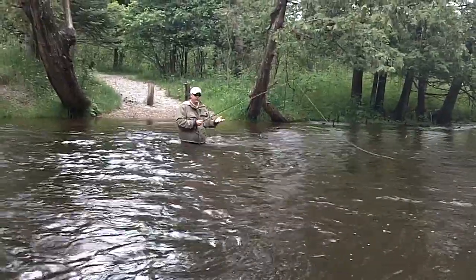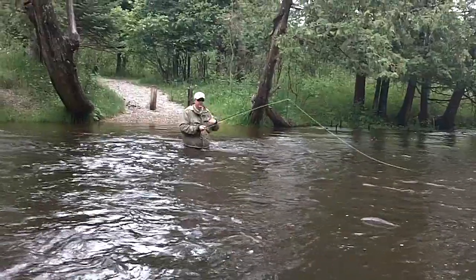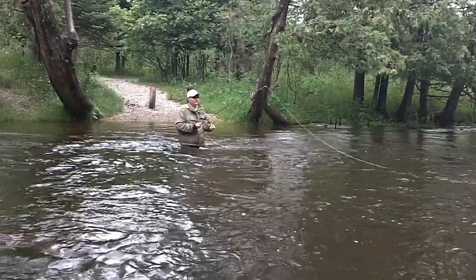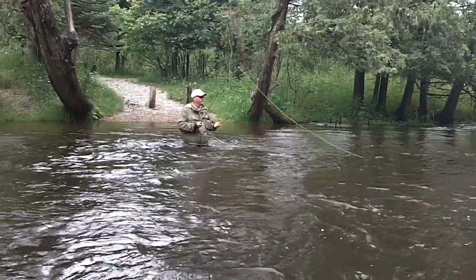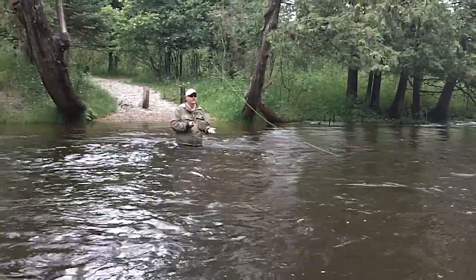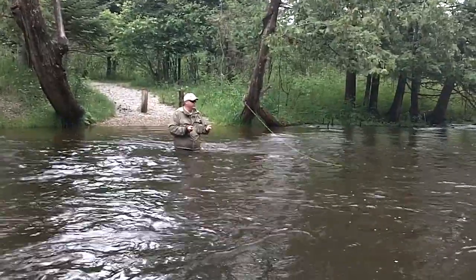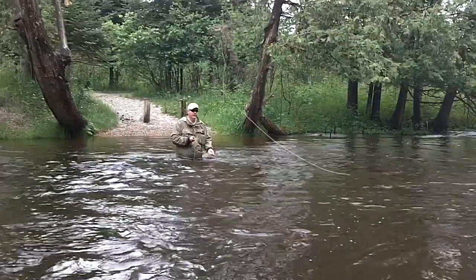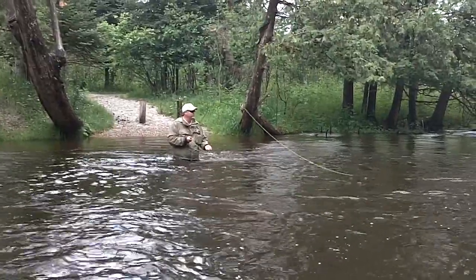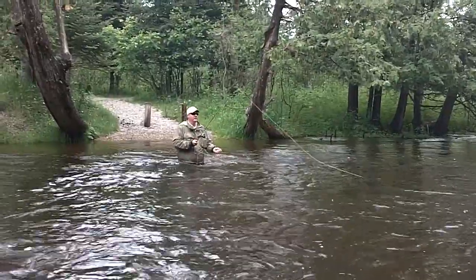So I've got the fish on, I fought it, I'm bringing it up to me. It's a small fish, and I've pinched my barb down. So all we have to do with the small fish is we want to keep them in the water. The less we handle them, the better. So if you've got your barb pinched down, you can just reach down there, grab the fly itself, especially if it's in the corner of the mouth, and just pop it out. It'll just come right out.